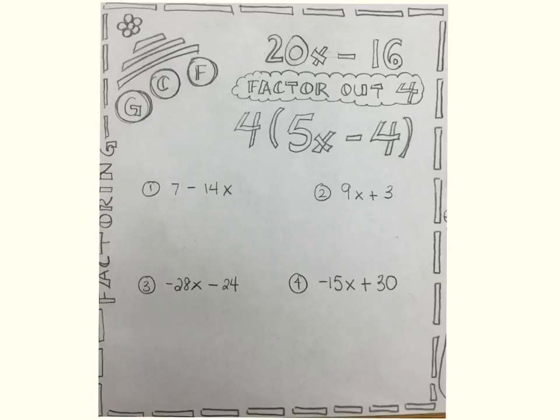Okay? So let's do number 1 together. If you look at 7 and you look at negative 4, if you look at 14, you should recognize that both of them are divisible by 7. So we're going to take a 7 out. 7 is going to be our factor. So 7 divided by 7 is 1. 14 divided by 7 is 2x. And that becomes our answer.